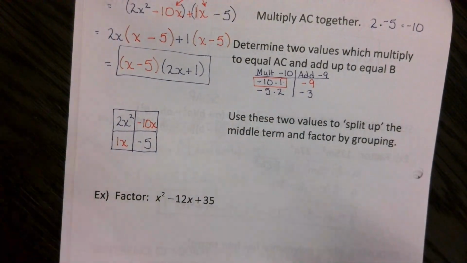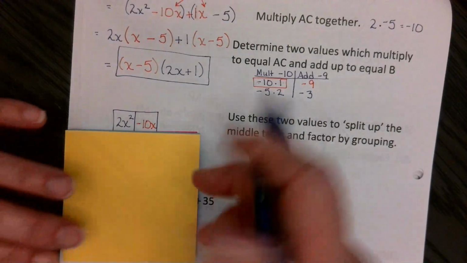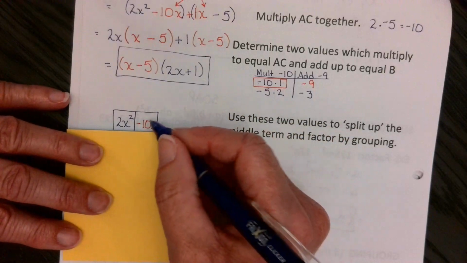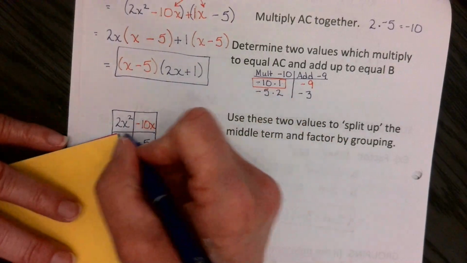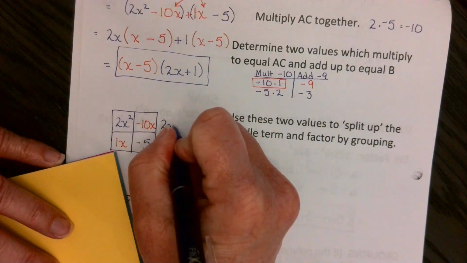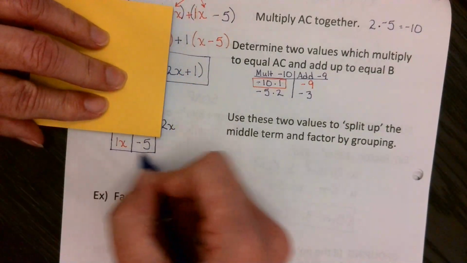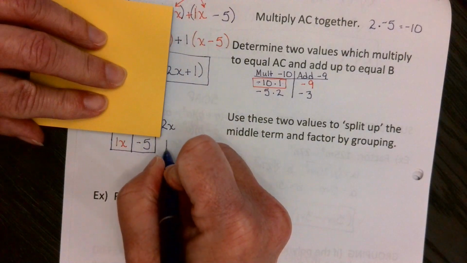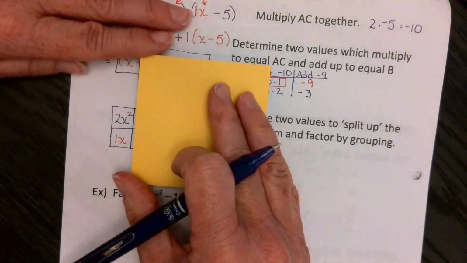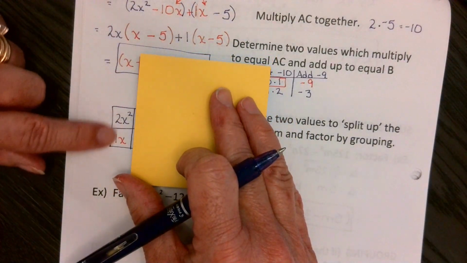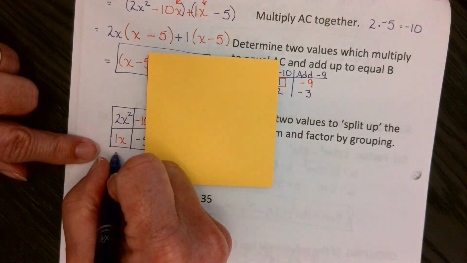Now, you factor by columns and by rows. So like right here, you say, what do they both have in common? They both have a 2x in common. In this row right here, they both have a 1 in common. In the column, they both have an x in common.